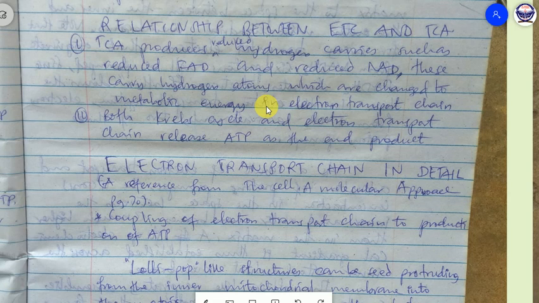Tunaposema relation kati ya hizo mbili, usicomplicate vitu, ni very easy. Don't complicate anything, if you complicate, at the end of the day utaishia kufeli hata mitihani. Unaangalia tu kwamba je, Krebs cycle na electron transport zinahusianeje? Krebs cycle inatengeneza reduced NAD na FAD zinazoenda kutumika kwenye electron transport chain.